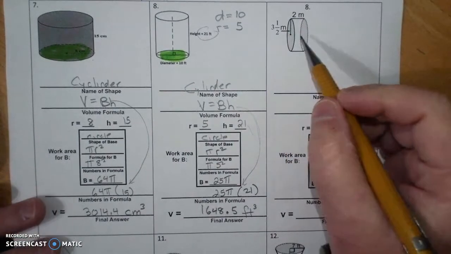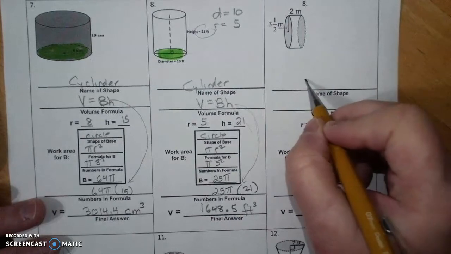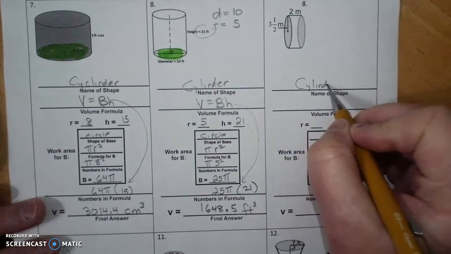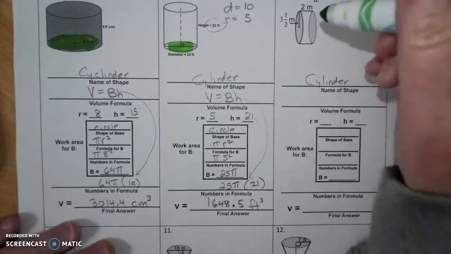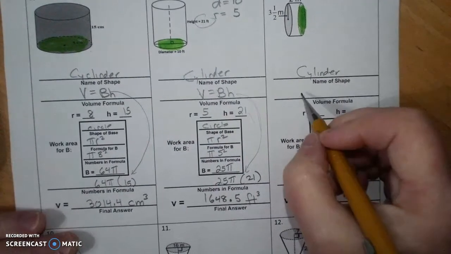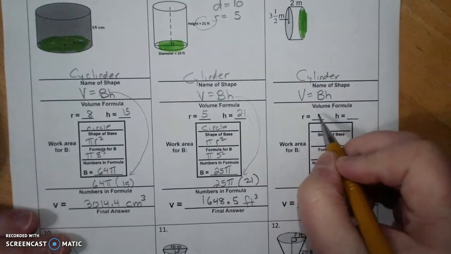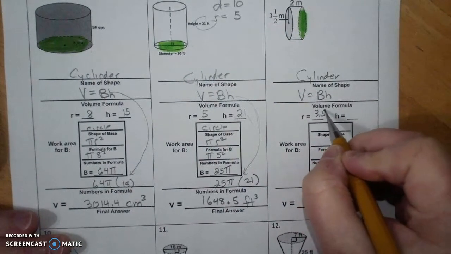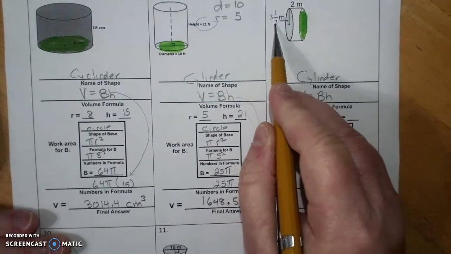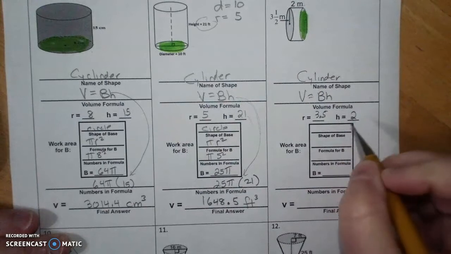Cylinders can be on their side. That's a radius. Name of shape is a cylinder. Formula, volume equals big BH. Radius 3.5. I'm going to convert it already to a decimal. Height is the distance between the circles.